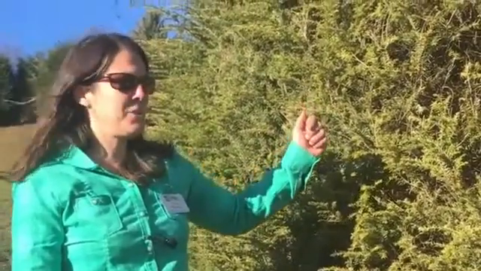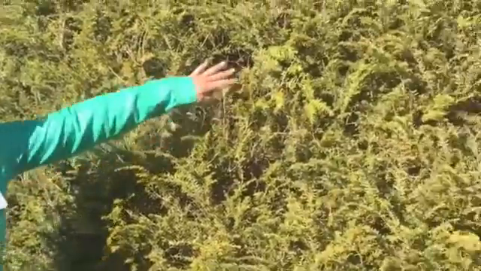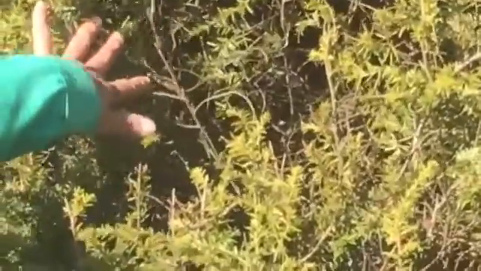But what can happen is if you get enough infections in one area of the plant, you can end up with large sections with no foliage, like in this hole right here. In some cases, it can kill an entire tree. There was an entire tree right here that had to be removed.